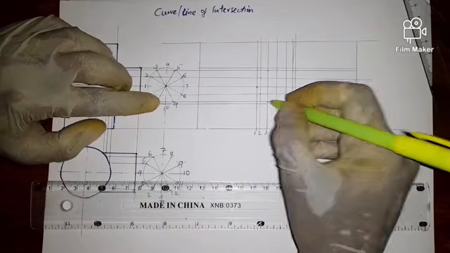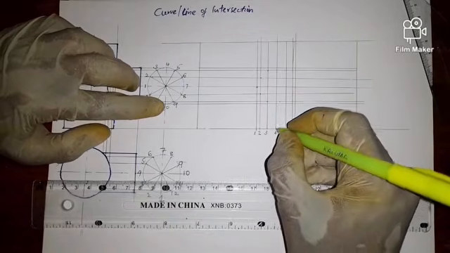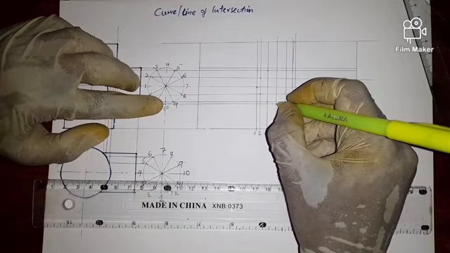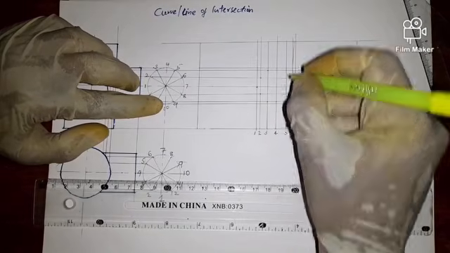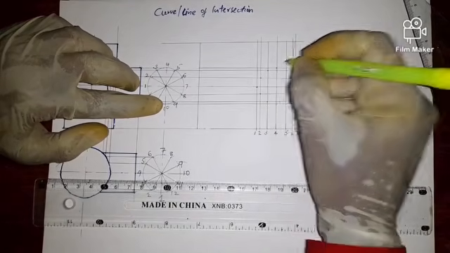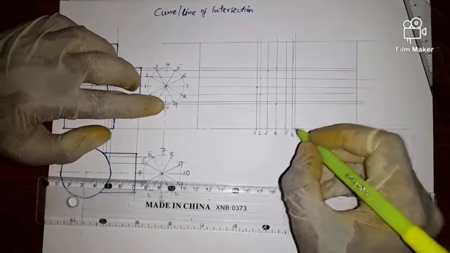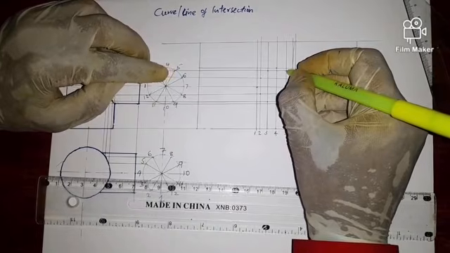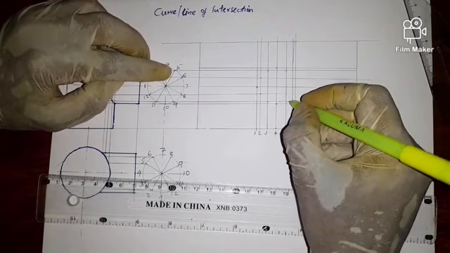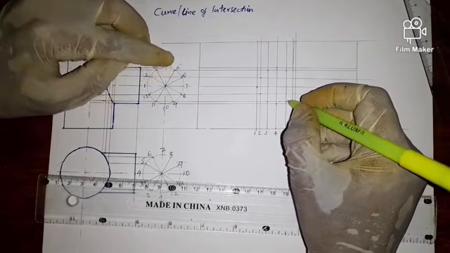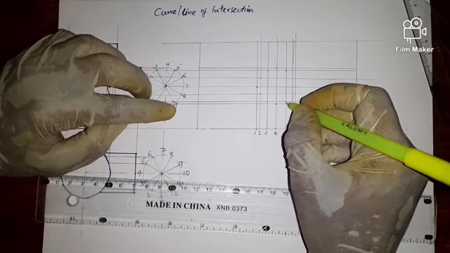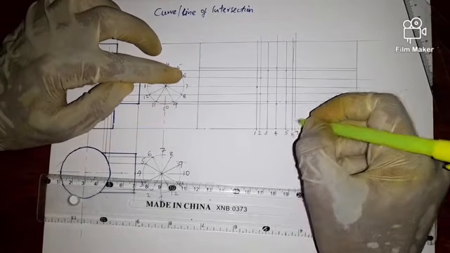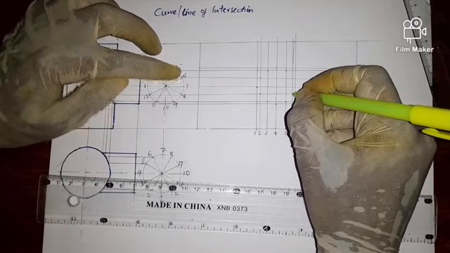Next is 10 and 4. 4 is corresponding to 10 and 4 here. Next is 5. 5 is here. It corresponds to 9. They are on one line. Next is 6. 6 is here.